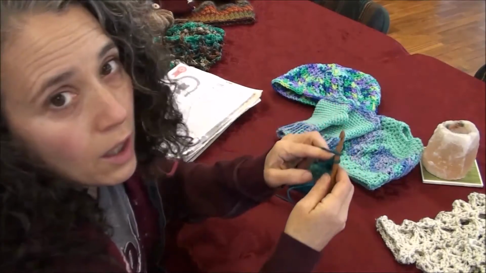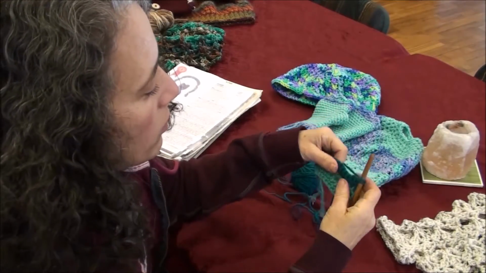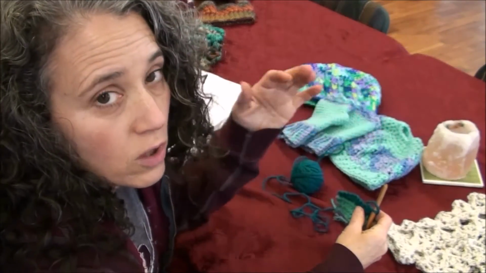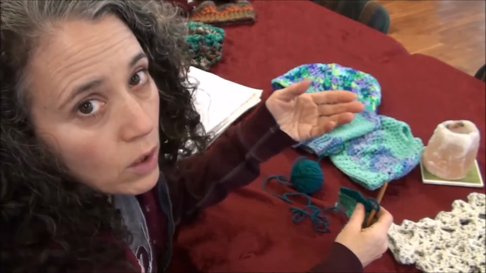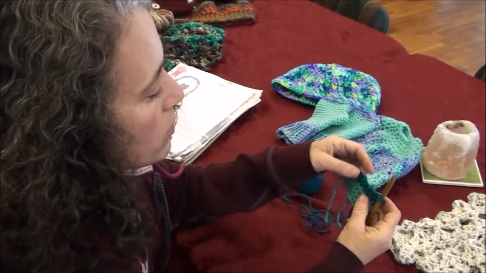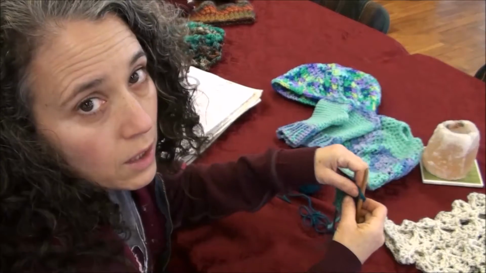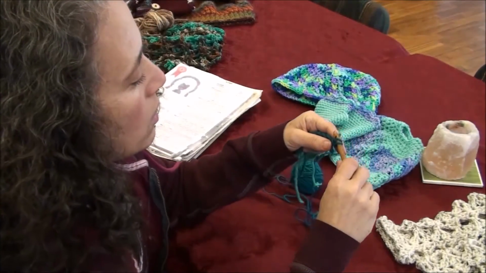Starting off with the cross stitch, for both the cross stitch and the post stitches, you're going to need to have even rows or even numbers. You can't have an odd number. It's going to end up weird.